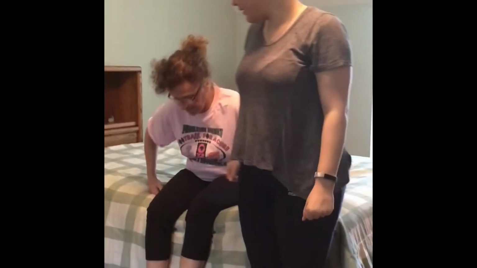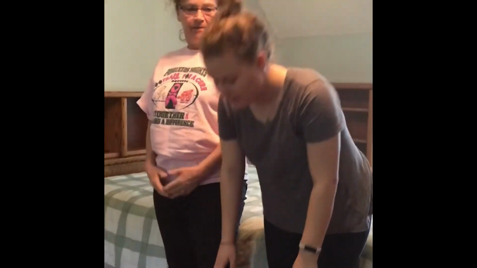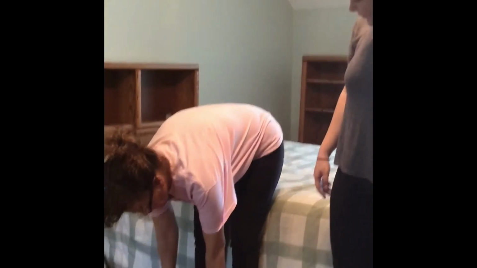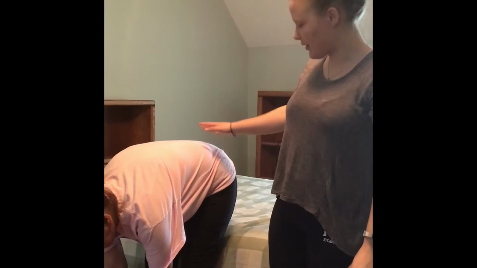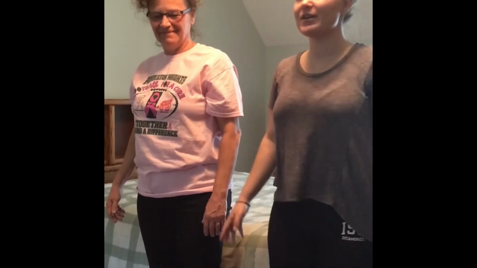Next, we're going to assess gross range of motion. So I'm going to ask the patient to try to touch their toes. Go ahead and go forward. And I would ask if that causes any pain. Yes. Okay, and then stand back up. And then we can do extension. So bend back. Does that cause pain? Yes. Okay.